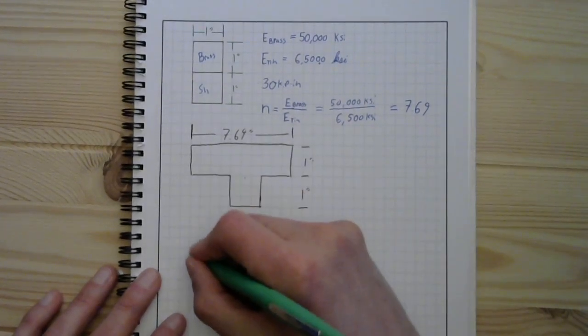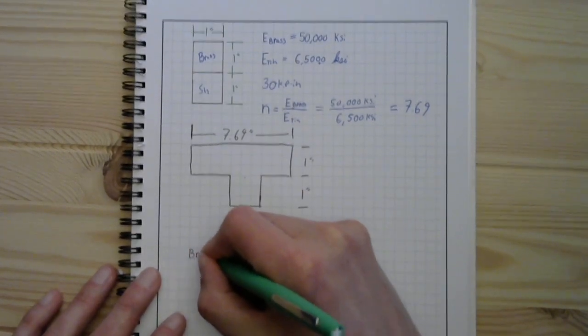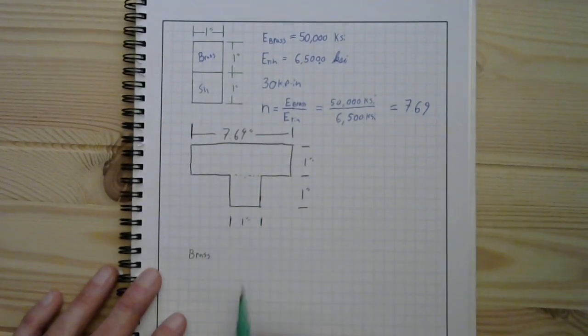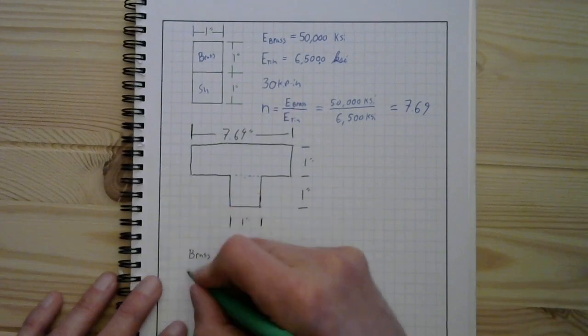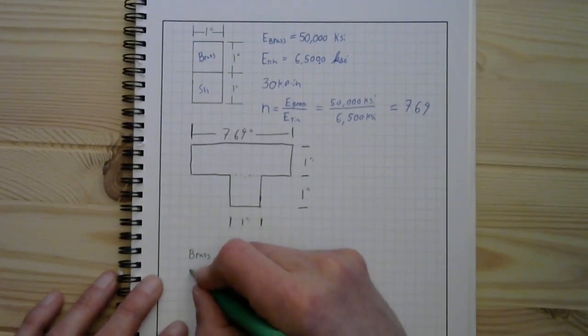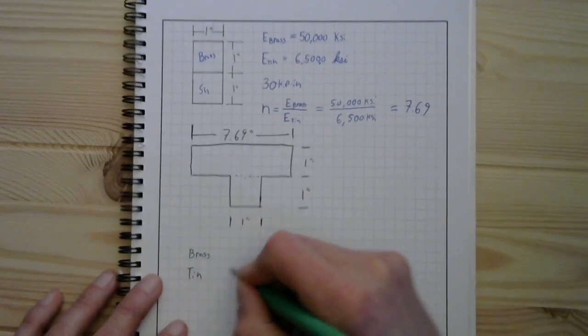I'm going to call this top rectangle brass, because that's what it's made of. The transformed is tin, of course, and the bottom, tin.